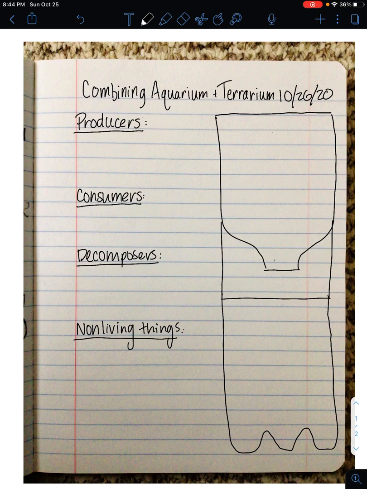All four of these categories have examples that we can find in our ecosystem. Your job is to think of the plants, animals, and non-living things that we have in our ecosystem and write them in one of these four categories. Which one do they belong in?